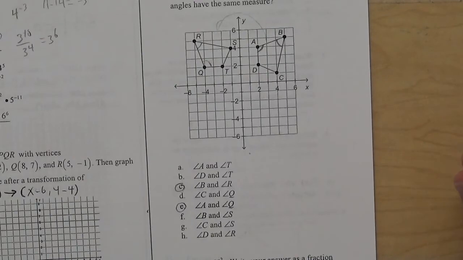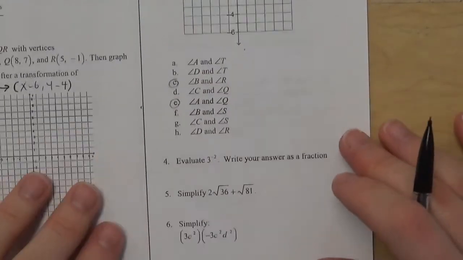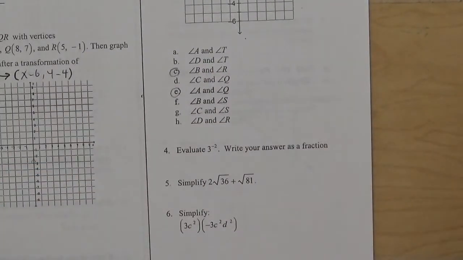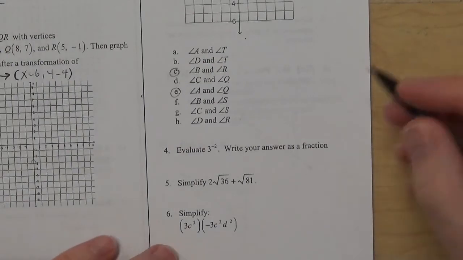Alright, let's go ahead and take a look at number 4. It says evaluate 3 to the negative second. Write your answer as a fraction. Well, the first thing is this is a negative exponent. If we're going to evaluate a negative exponent, we need to first change it to a positive.